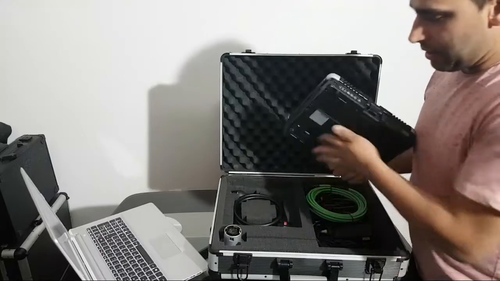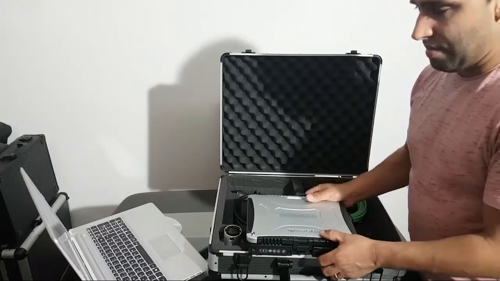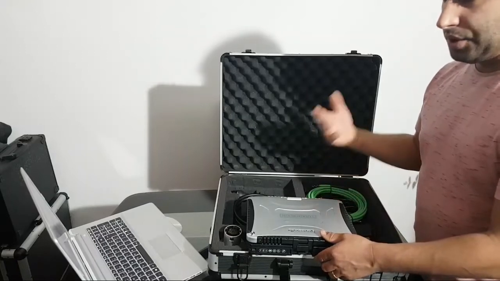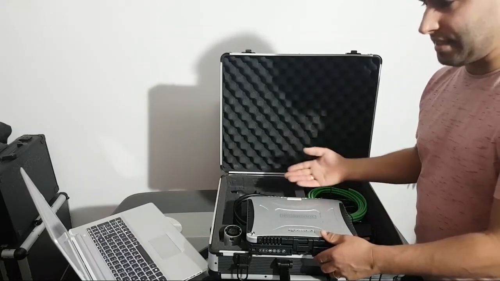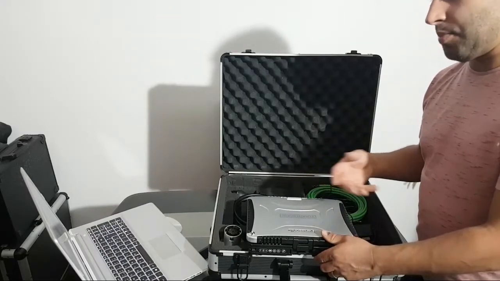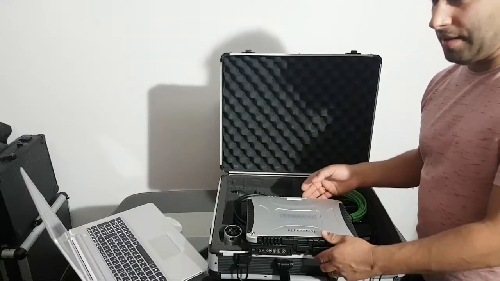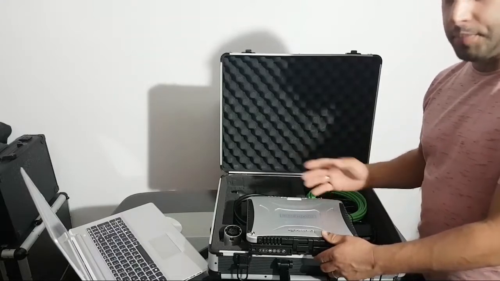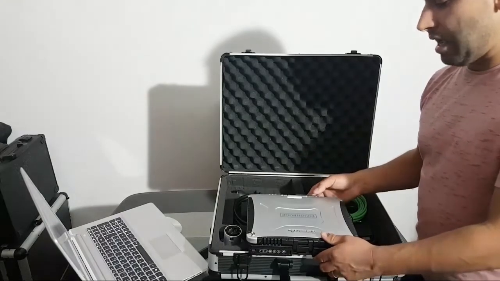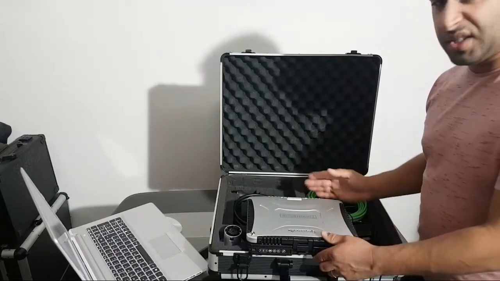In here, there's no real point to open it or to turn it on, I guess. I do have Xentry, I have DAS, I have wiring diagrams, parts catalog, even the price list up to 2016, I have in here. So everything's installed here, and that's pretty much it.